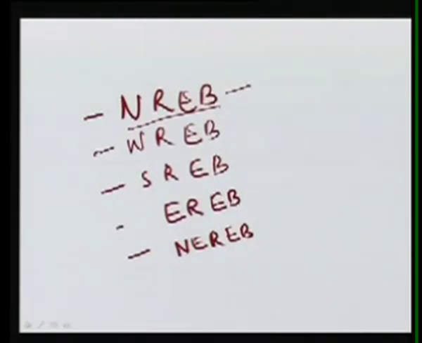In the Northern Regional Electricity Board we have several states that are interconnected, and this includes Haryana, Himachal Pradesh, Delhi, Punjab, Rajasthan, Jammu and Kashmir, Chandigarh, Uttar Pradesh and Uttaranchal. Similarly, in the Western Regional Electricity Board several states are interconnected: Gujarat, Madhya Pradesh, Maharashtra, Goa, Daman Diu, Dadra Nagar Haveli and Chhattisgarh.